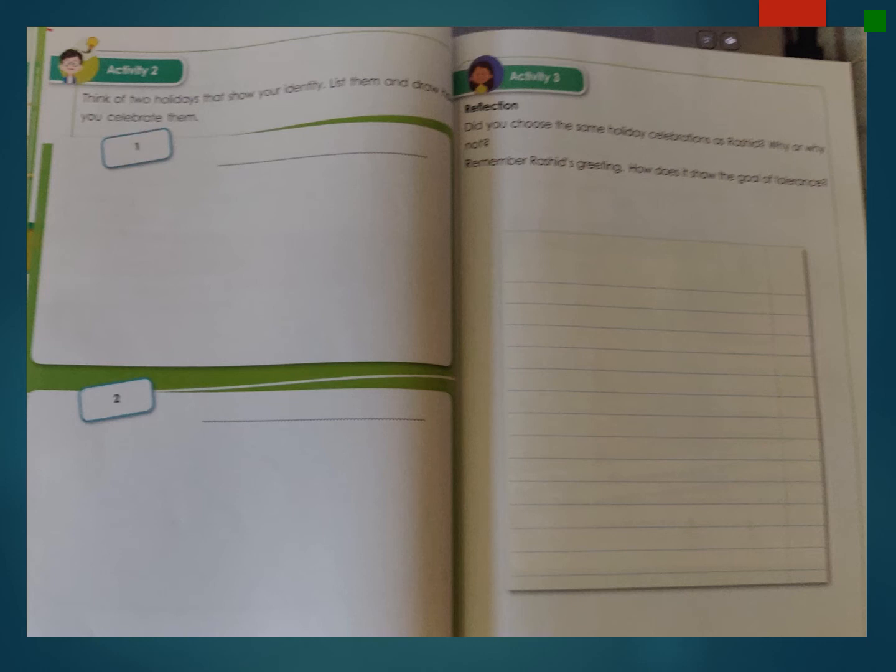Remember Rashid's greeting. How did Rashid greet? Rashid said, Assalamu alaikum. How does it show the goal of tolerance? So when Rashid sees you or somebody else who is not a Muslim, and he greets this person as Assalamu alaikum, what will be your reaction?